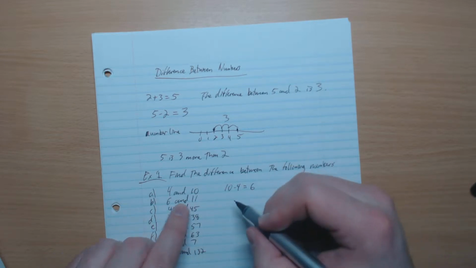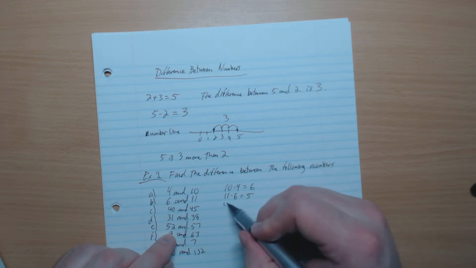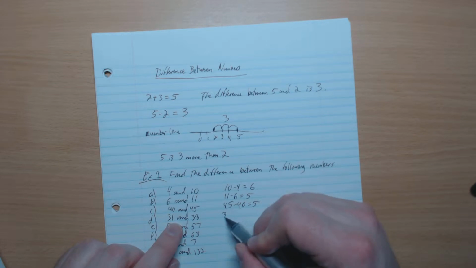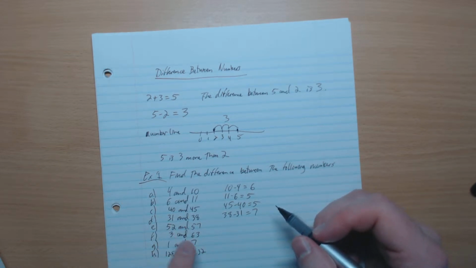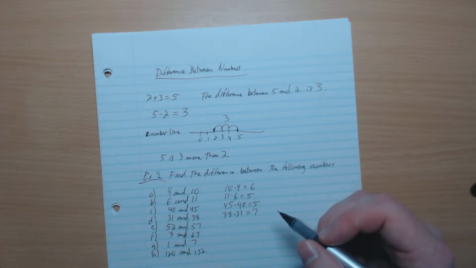So the difference between 11 and 6, like that. 45 and 40. 38, 31. The difference is 7. So the difference between 38 and 31 is 7, or we can say 38 is 7 more than 31.